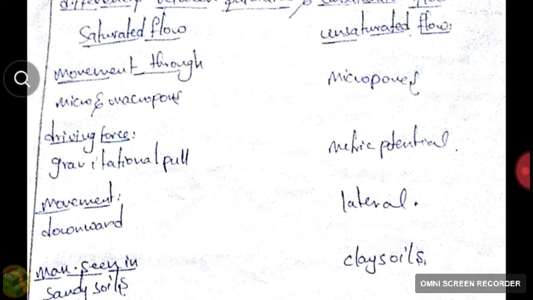Driving force is gravitational pull in saturated flow, and matric potential in unsaturated flow. Movement of water occurs in downward direction in saturated flow, and in lateral direction in unsaturated flow.